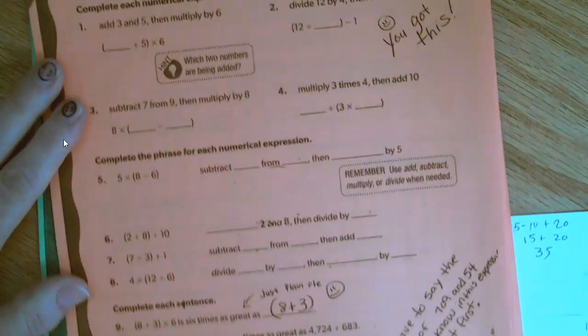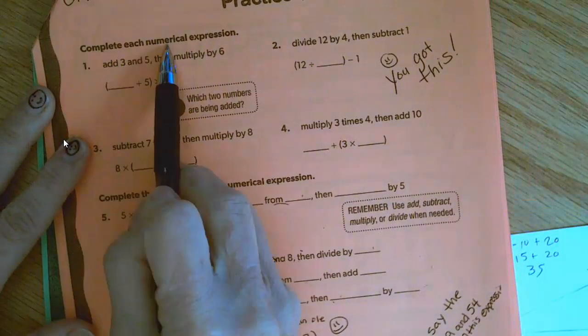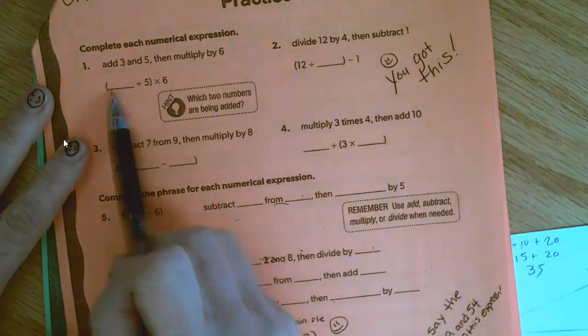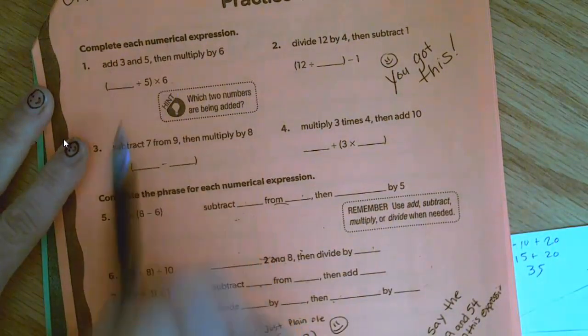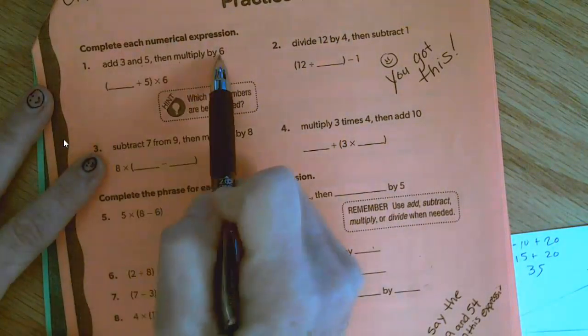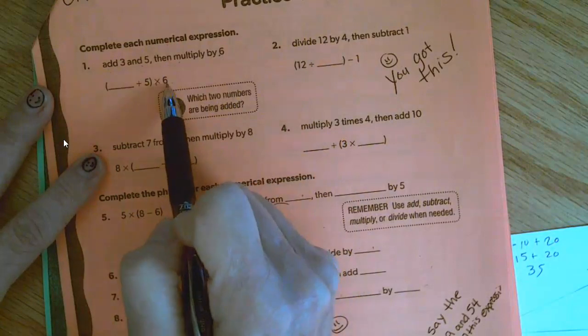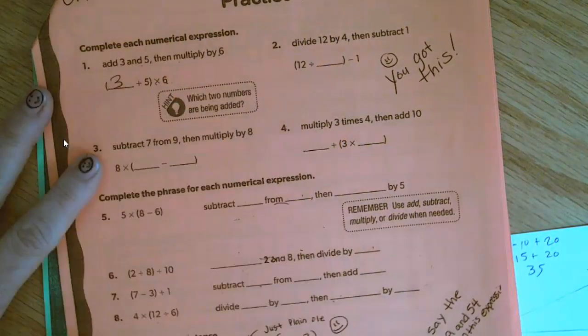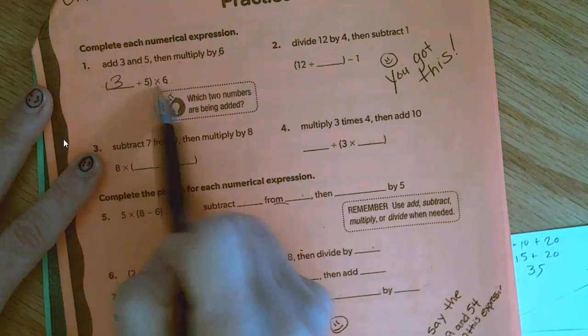Okay, on the practice problems, we're asked to complete each numerical expression. So for this, part of it is written, and I need to fill in the part that is not in there. So add 3 and 5, then multiply by 6. Well, I can see the multiply by 6 is here. I need to put 3 plus 5. That happens first, and then this.